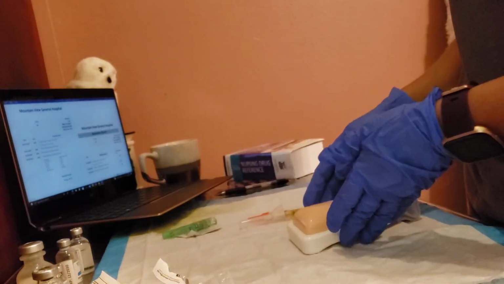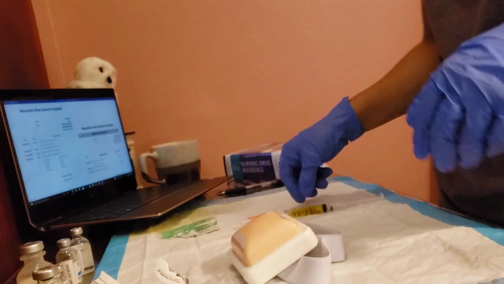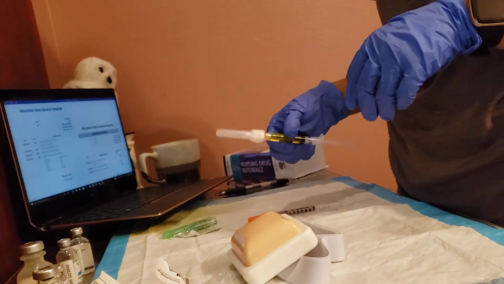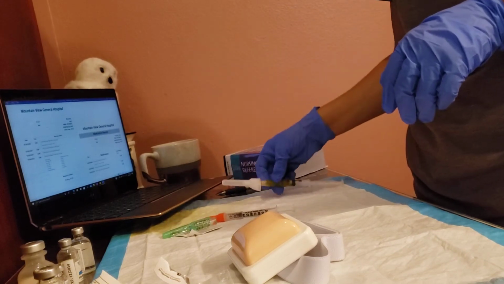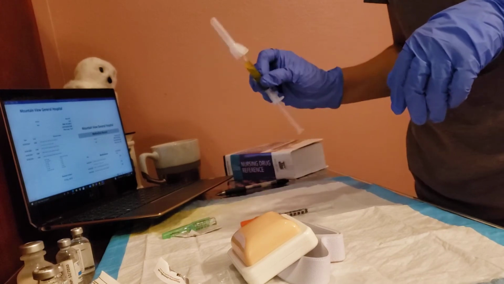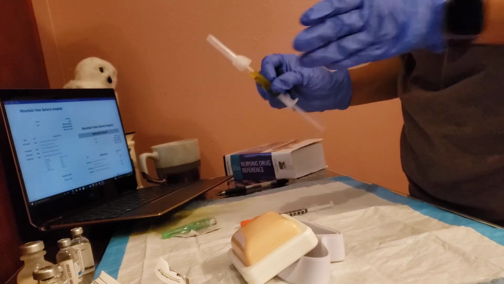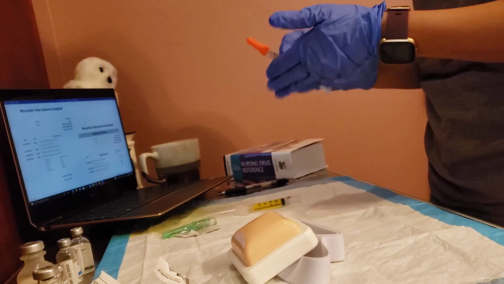My next one is going to be my Sub-Q, my antibiotic. And this one is going to go, sorry, not my Sub-Q, not my antibiotic. I'm gonna give my insulin second. I'm gonna go Sub-Q with my insulin.